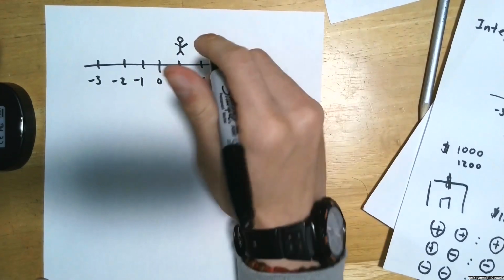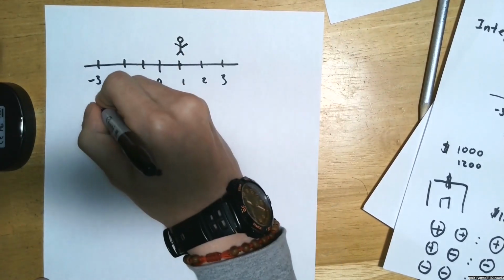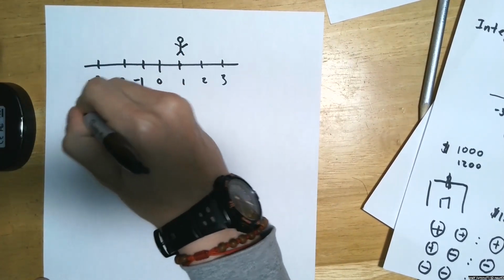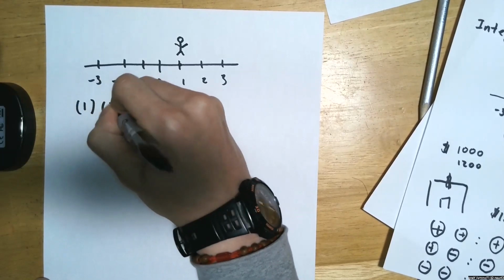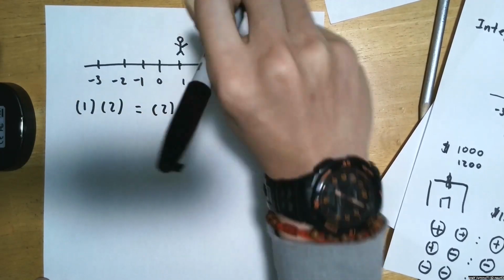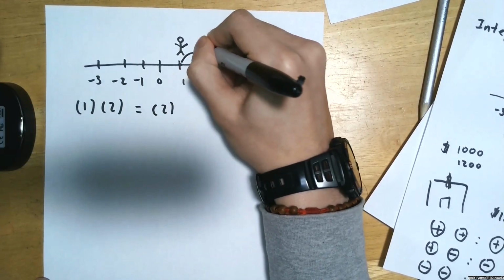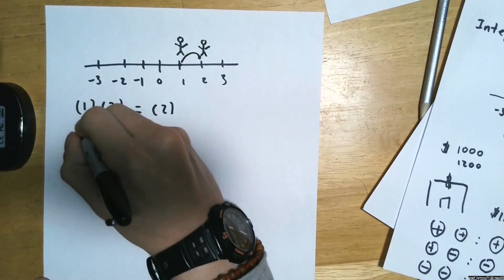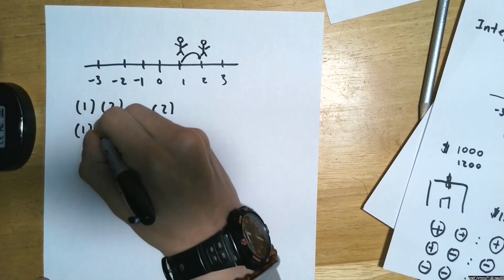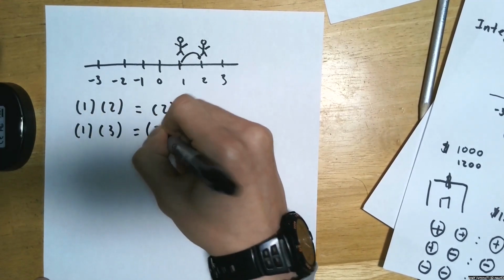If, let's say, we were to multiply your position by 2, positive 2, you can write the equation as this. 1 multiplied by positive 2 is going to be equal to 2. So you would be able to jump to 2 here. Let's say you wanted to instead multiply it by 3. Then you would be able to become 3 here.